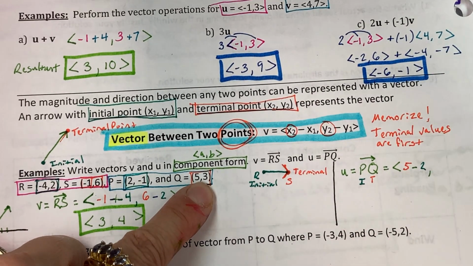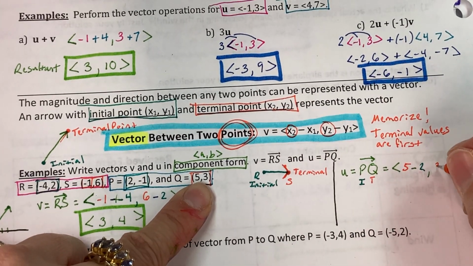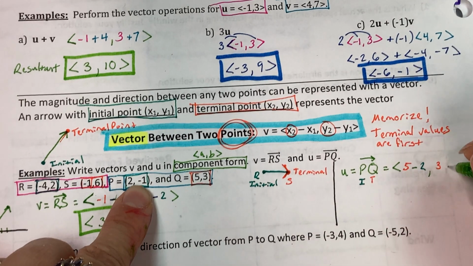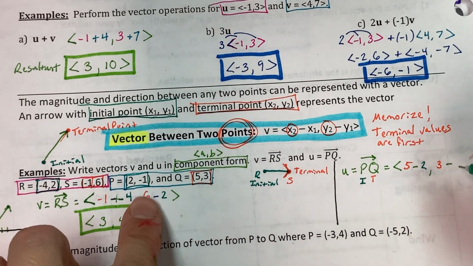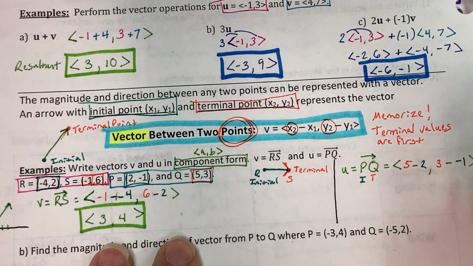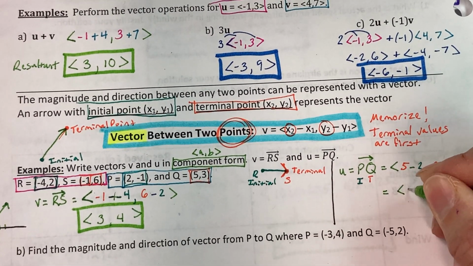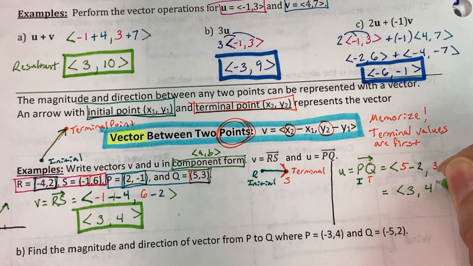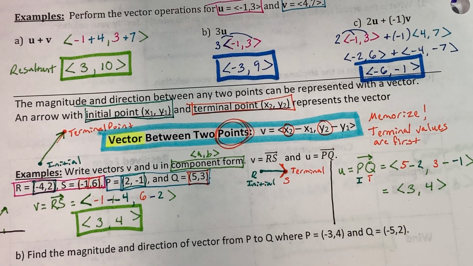Then we would do the y value of the terminal point, 3, and then minus -1, the y value of the initial. And what we find is that this has the exact same component form as the other vector.